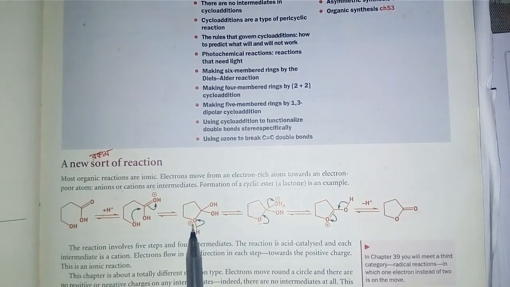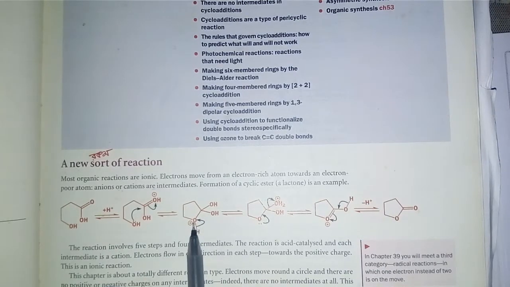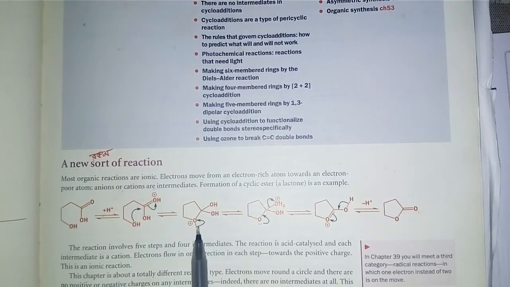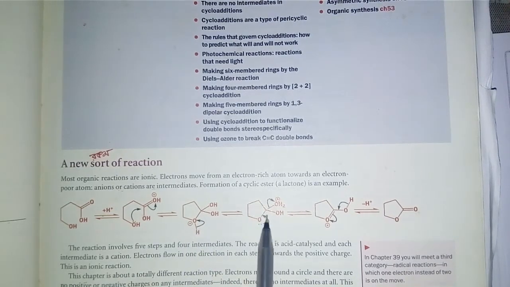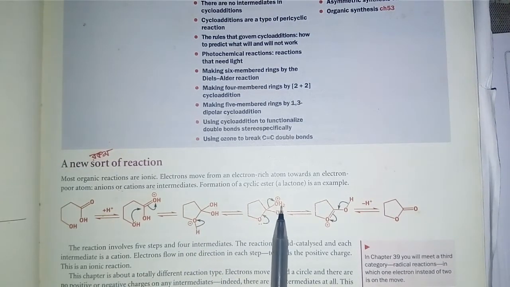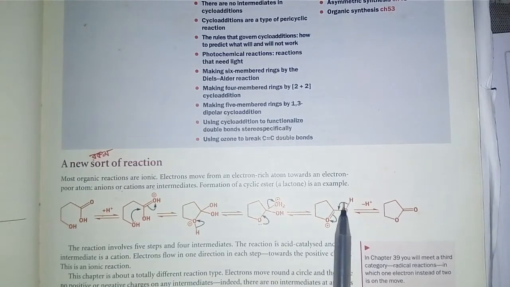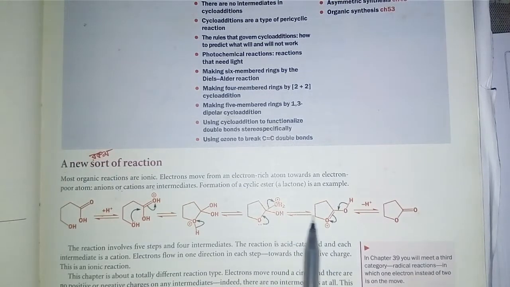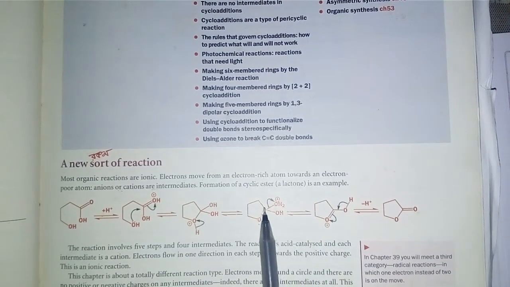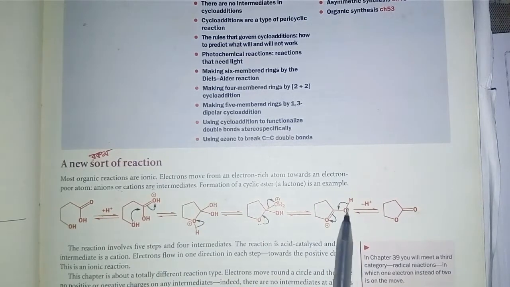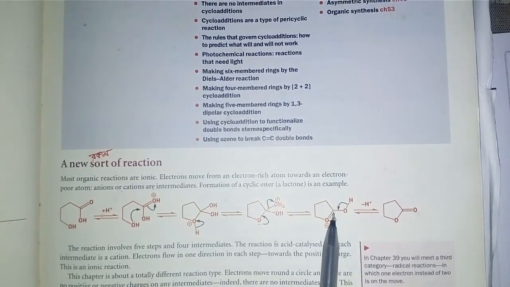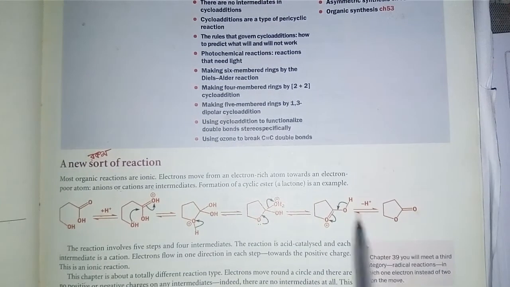After that, the oxygen valency is more than 2 now, so this hydrogen will again eliminate from here. You will get this one, and this one is water. Again, this is a good leaving group, so it will be removed, and then you will get this part. This is a tautomerization. Now this one will form like this. This is a lactone.